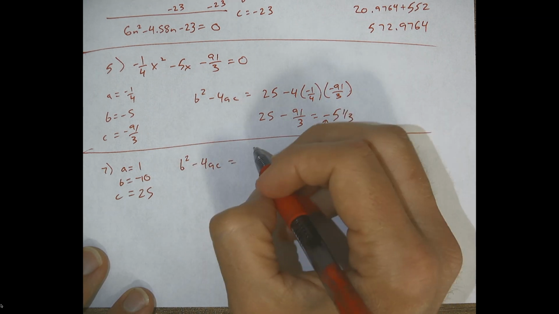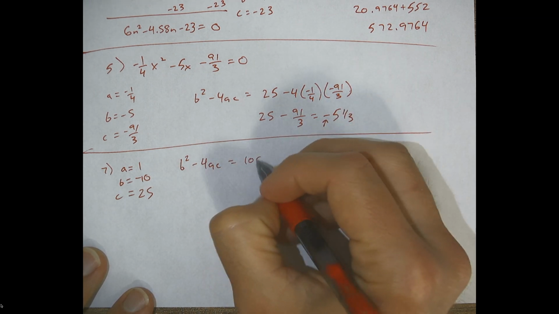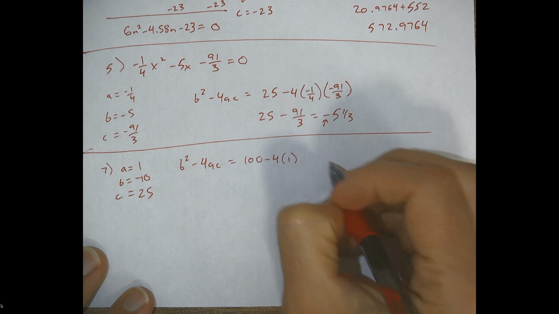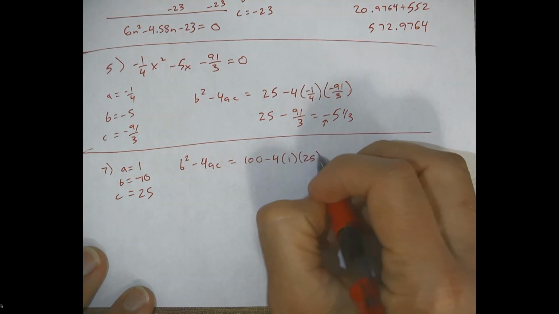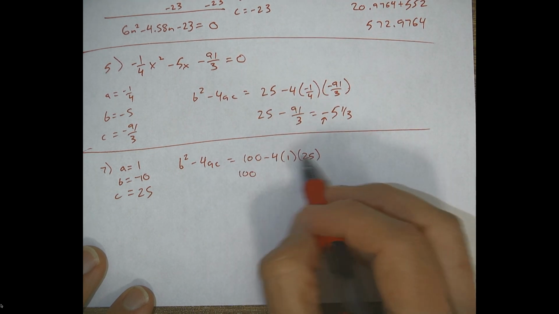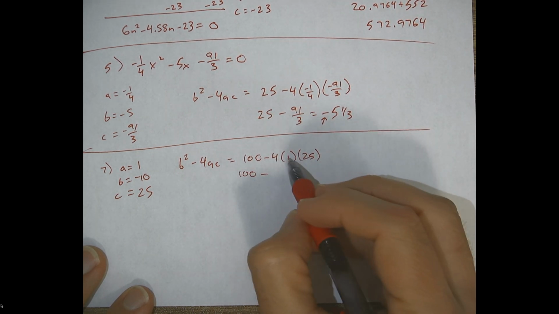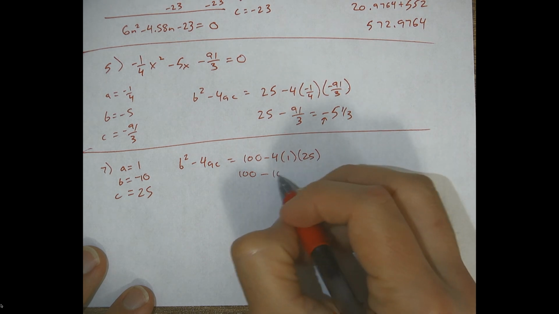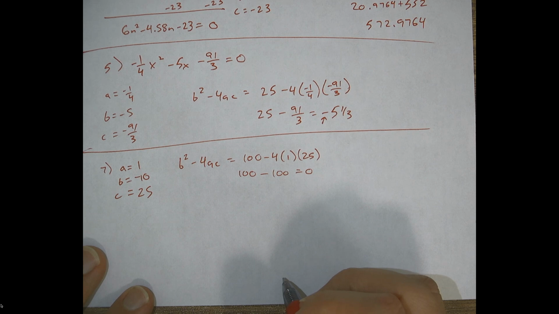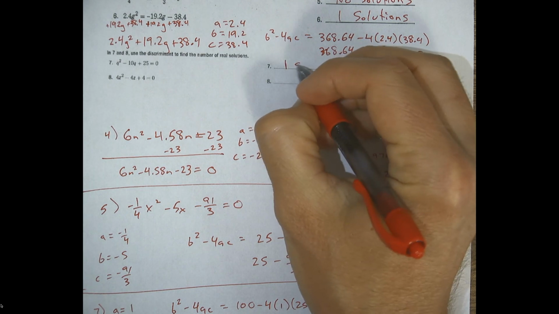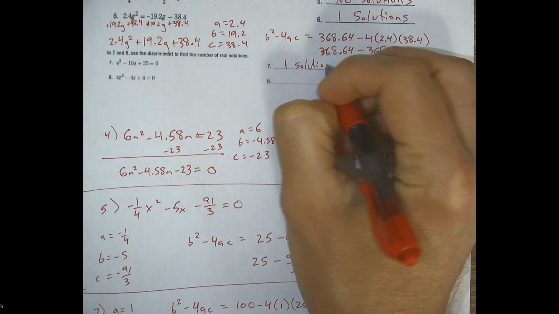So from there, b squared minus 4ac. Negative 10 squared, any negative squared is positive, so 10 squared is 100 minus 4 times a times c. Well, this one's easy. First of all, I only have one negative, so it's going to stay a minus. 4 times 1 times 25. 4 times 1 is 4, and 4 times 25 is 100. So 100 minus 100 is 0. And so when I get 0, what is the number of solutions? 1. There's one solution.